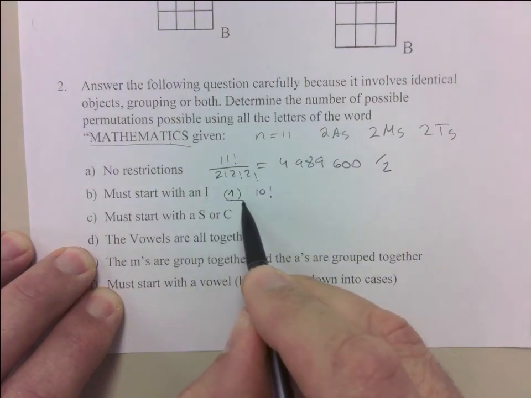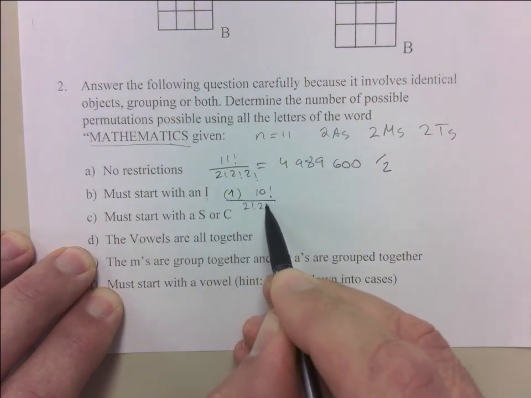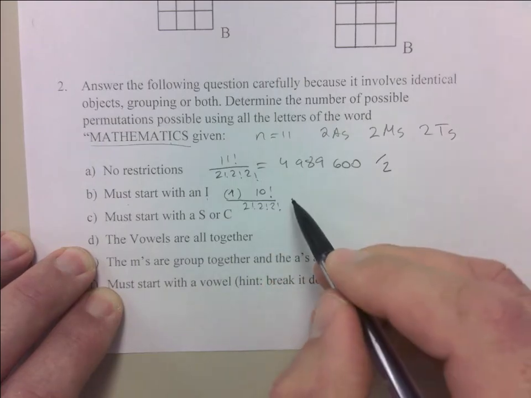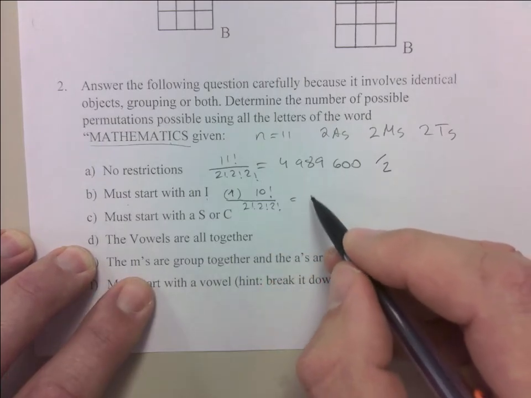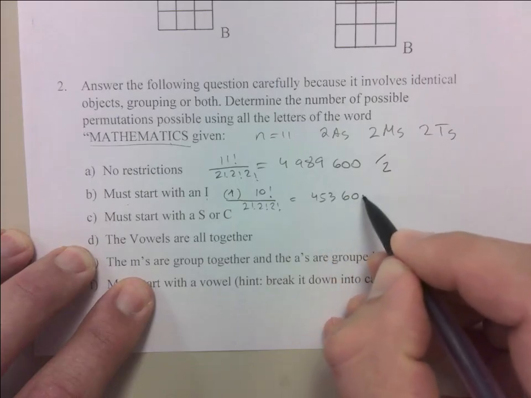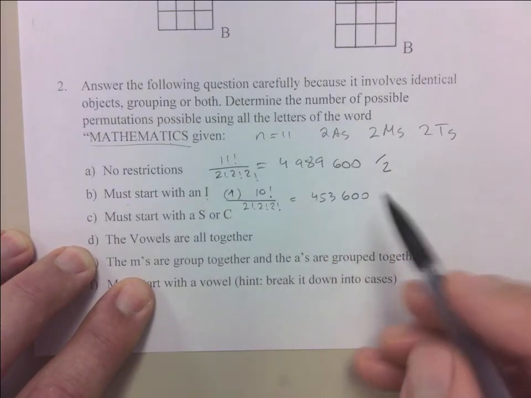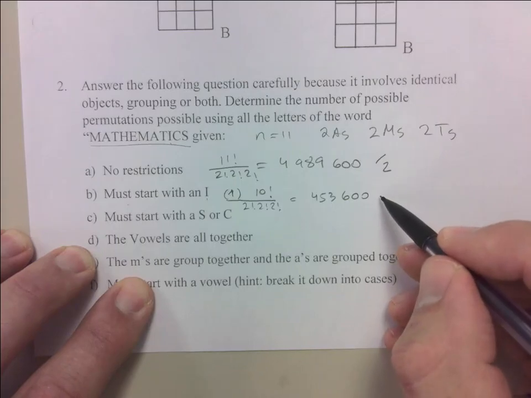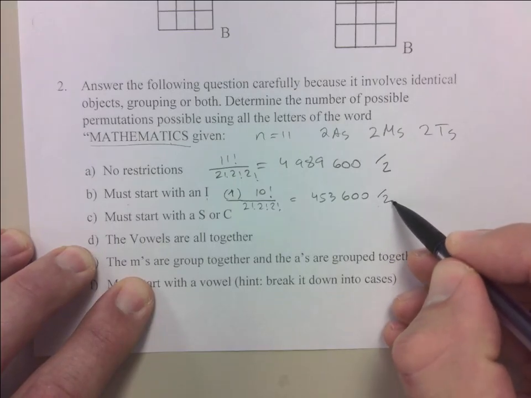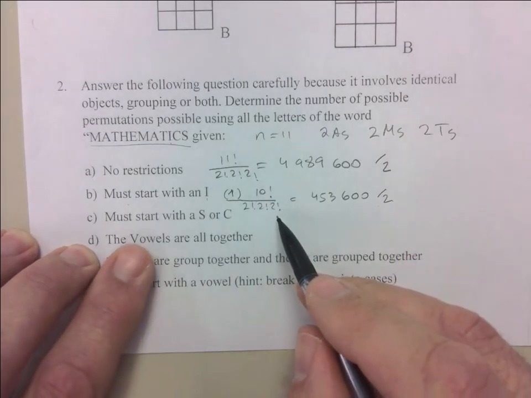I still have to divide by the repeats. That doesn't change. So my answer there is 453,600. I will also give you 2 marks there. I hope you didn't forget to divide by the 2, 2, 2.